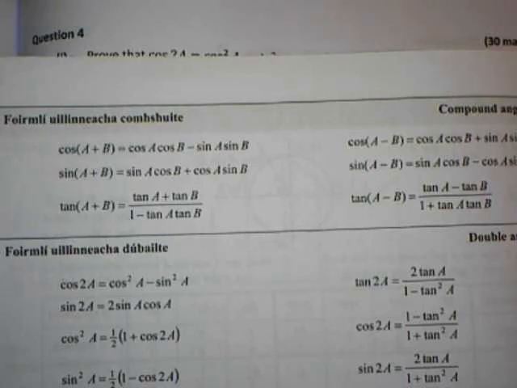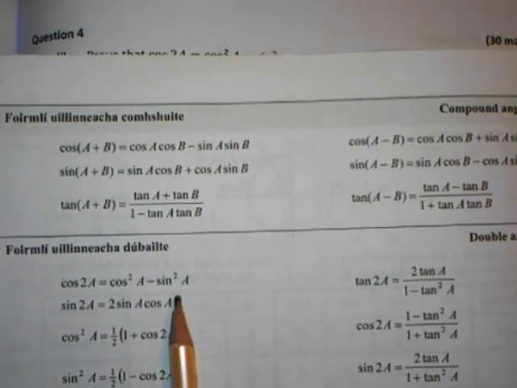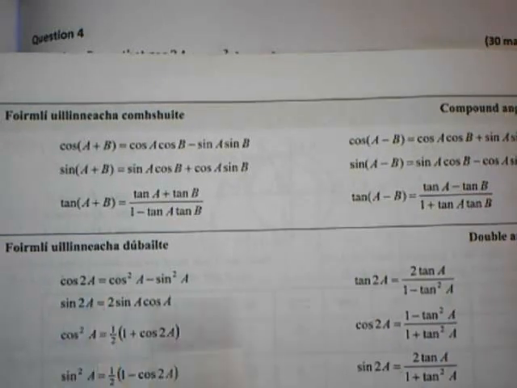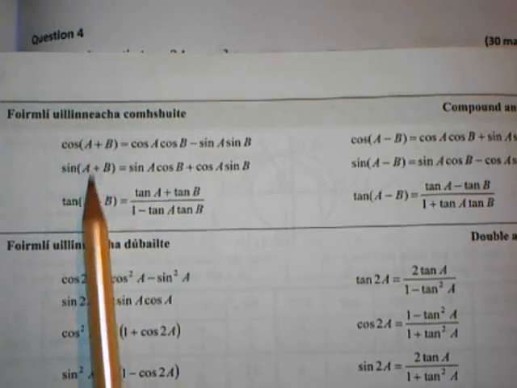Question 4 I thought was reasonably nice. It's quite short anyway, so we'll have a little look. We are proving this, basically. You could also be proving this one, or you could also be proving this one. So you could have cos or sine or tan. Whenever you're asked to prove any of these, you're going to use these ones above.